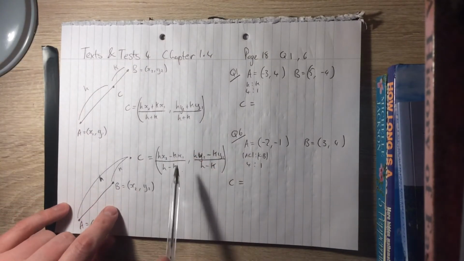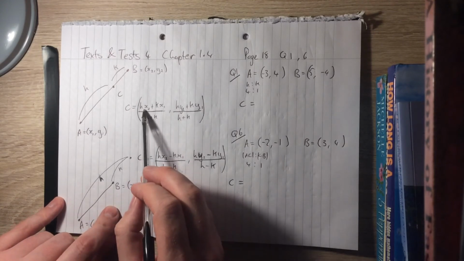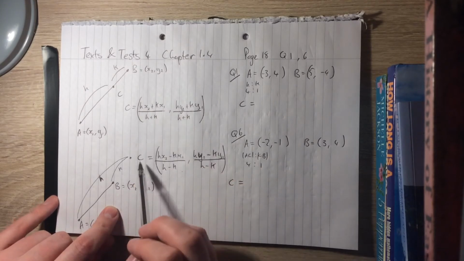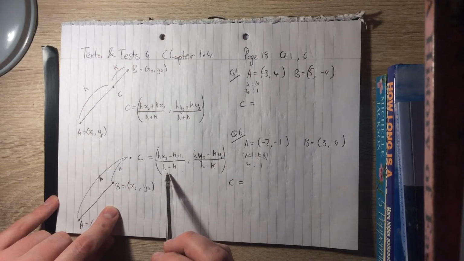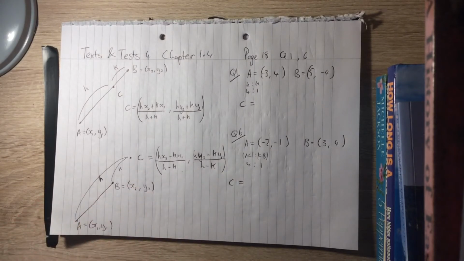These are the formulae we work with. They're very similar to the midpoint formula that you would have seen before, except instead of finding the average of the two x values and the average of the two y values, we're finding a weighted average. In both cases, one where we're adding, one where we're subtracting. You'll see they're the exact same formula.